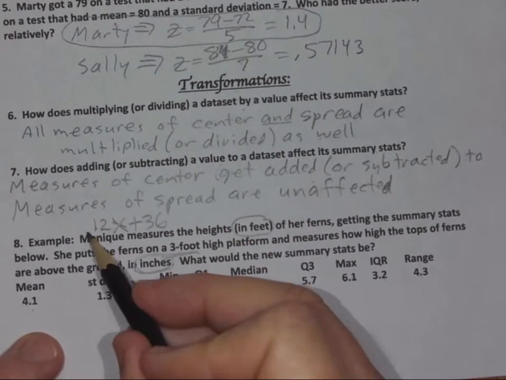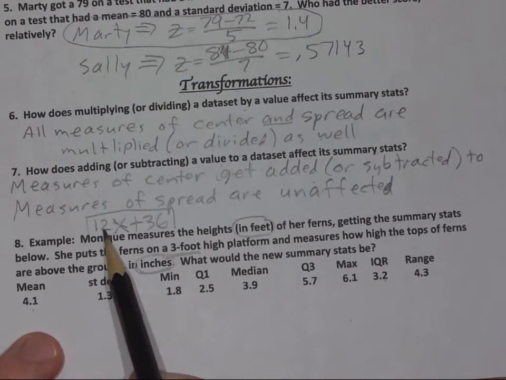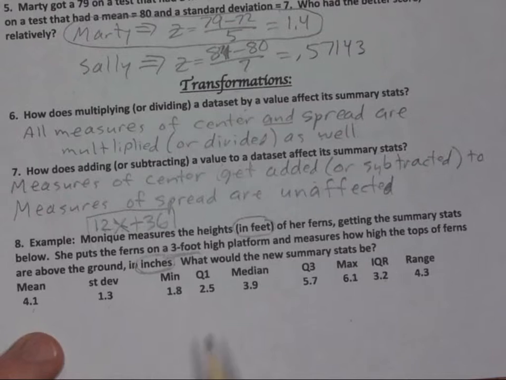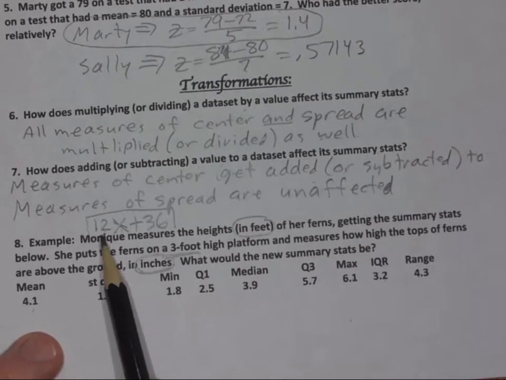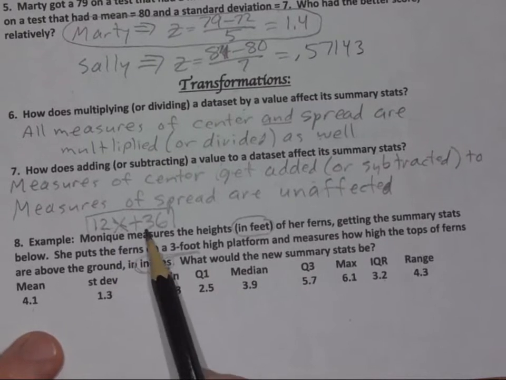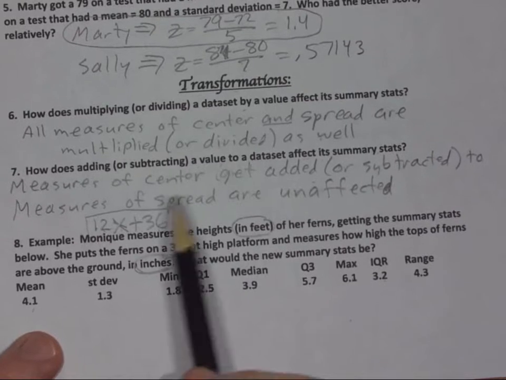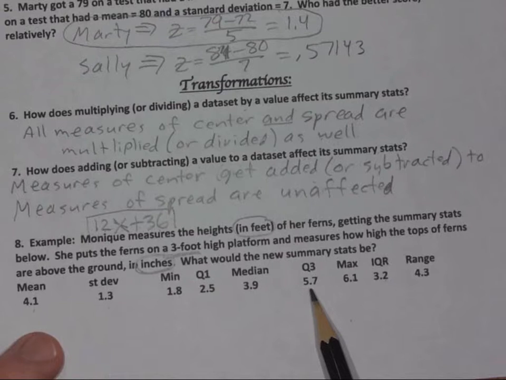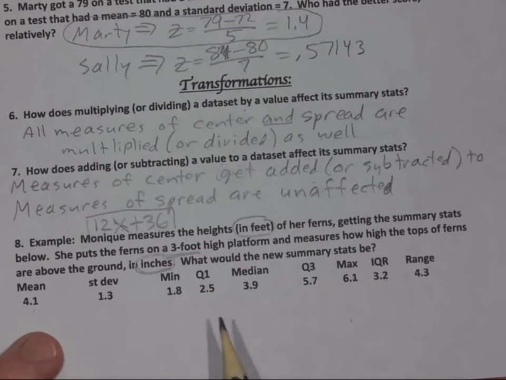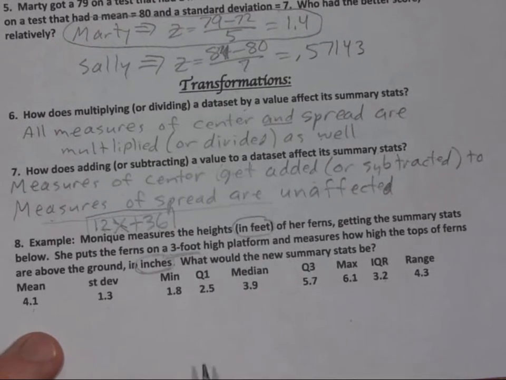So our transformation here is that we're taking all of these values, multiplying them by 12, and adding 36. According to our rules up here, the measures of center and spread are both going to be affected by the 12 times. But the plus 36 only affects measures of center and point estimates. It does not affect measures of spread. By point estimates, I mean things like Q3, Q1, the min, and the max. In other words, really specific values in there. But the key thing to remember is that measures of spread are unaffected by adding and subtracting.